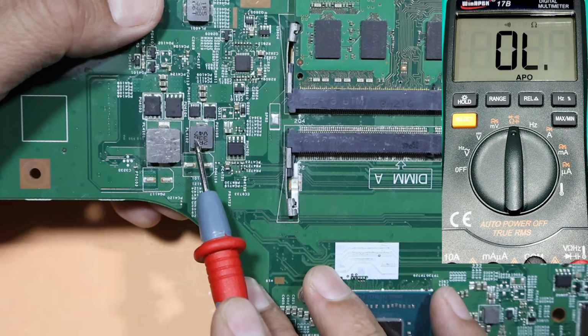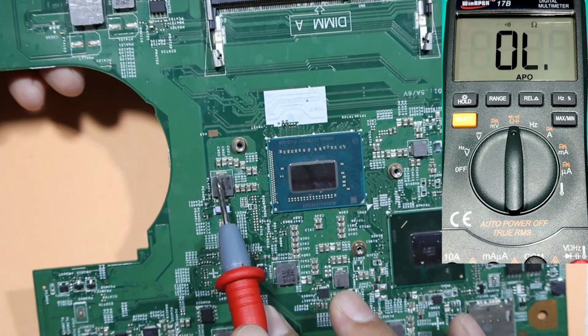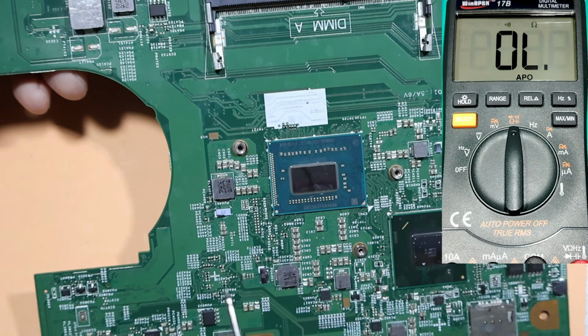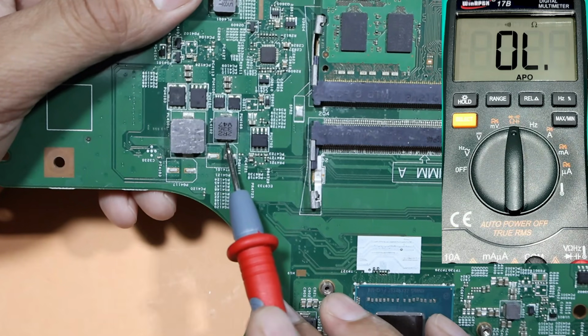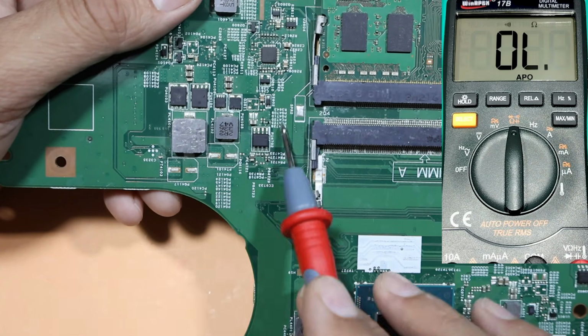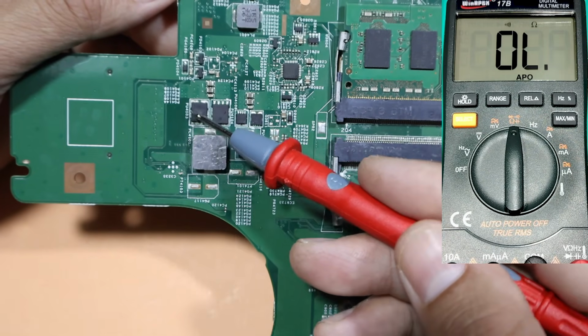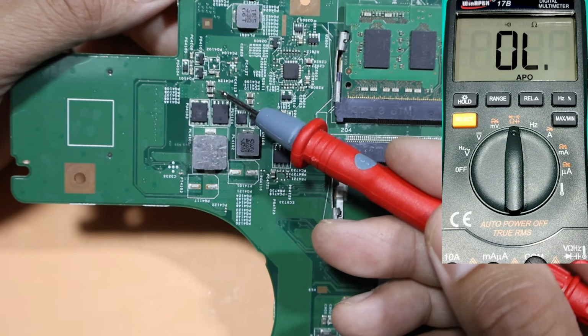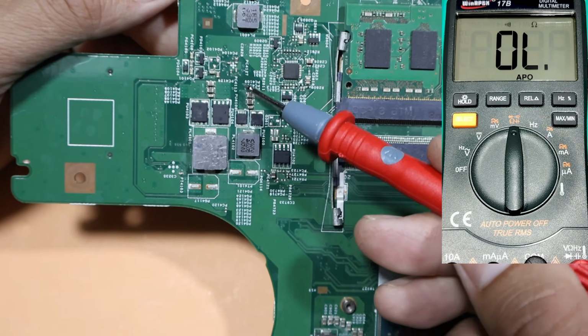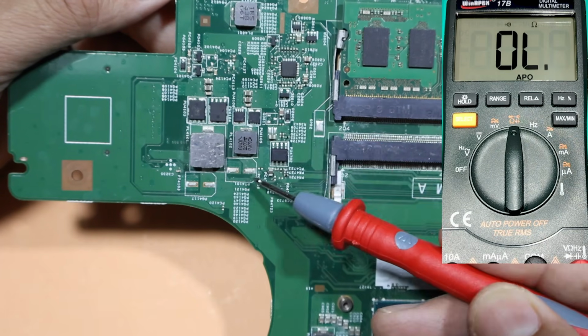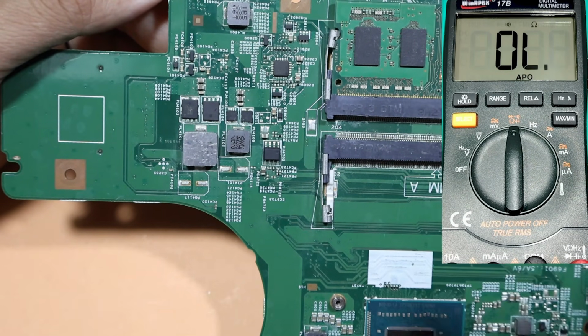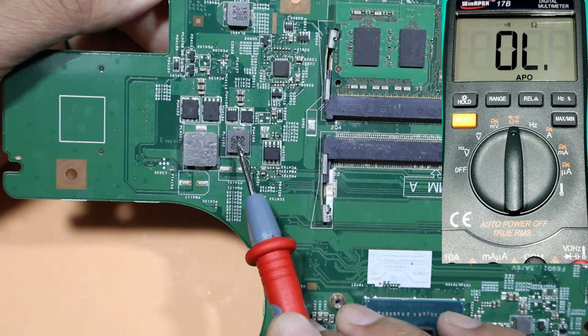This circuit is what caused this low reading here. Okay, so I have to troubleshoot the 3 volt, 5 volt circuit. In every channel you will find coil, MOSFET, ceramic capacitors, but this channel is shorted. This channel is shorted. So I'm going to focus on this channel.